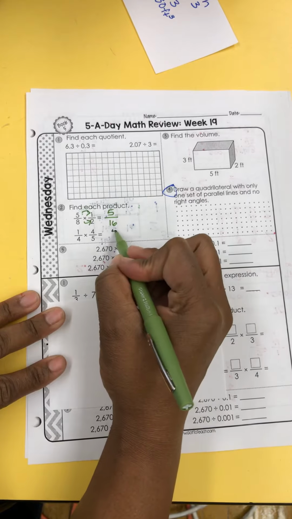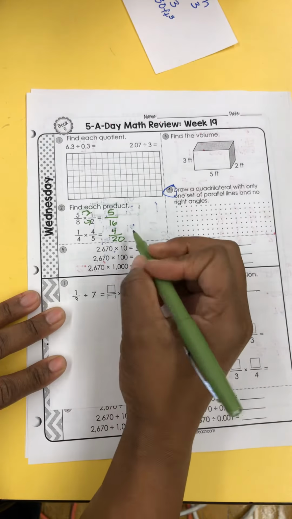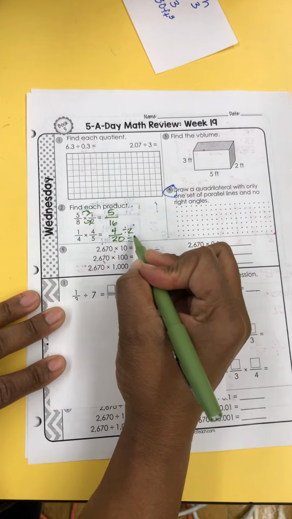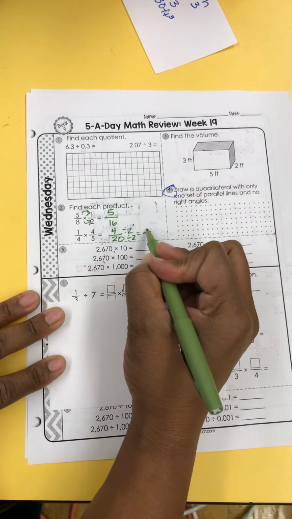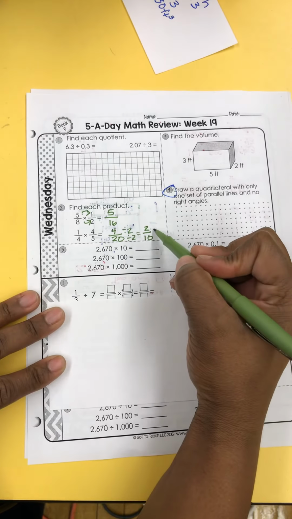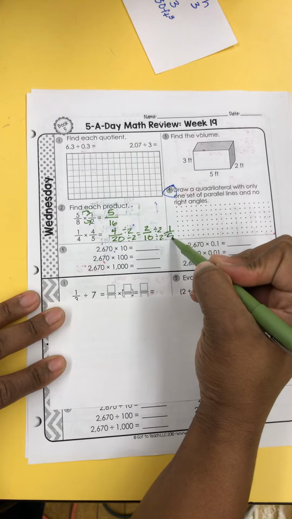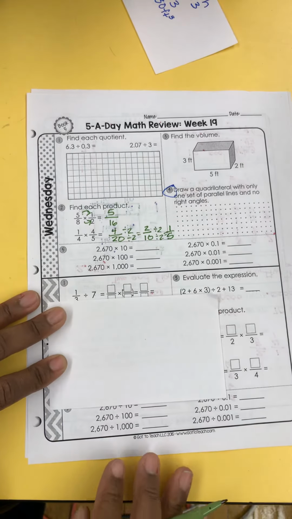1 times 4 is 4, and 4 times 5 is 20. And when we look at this, they are both even, so we will follow that rule. If we don't immediately recognize the connection between the two, and then we look at what we have here, they're both still even. So we will divide them by 2, which will get us 1/5.